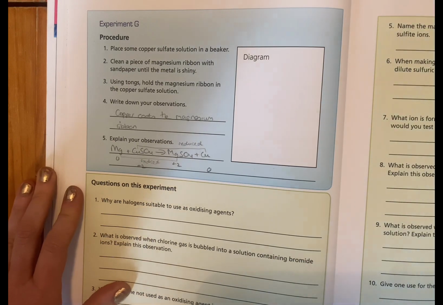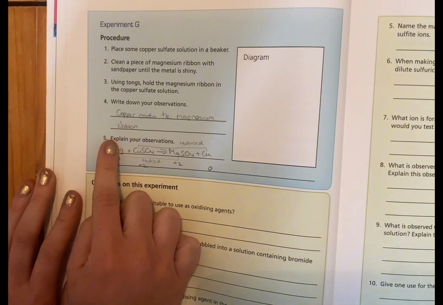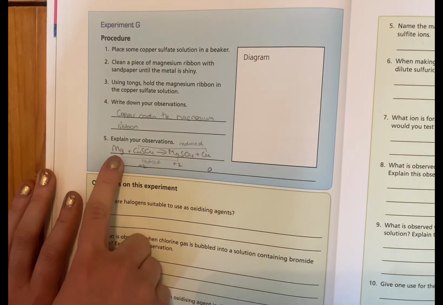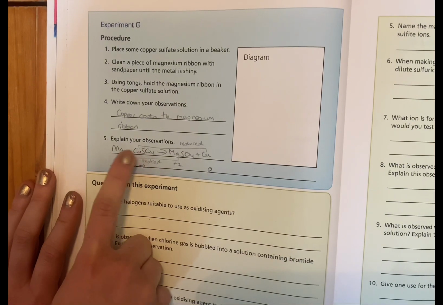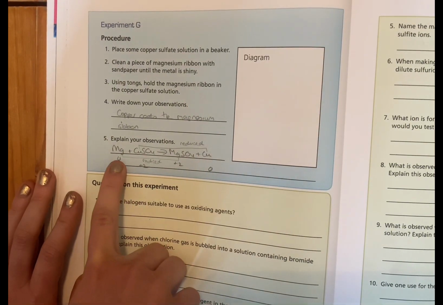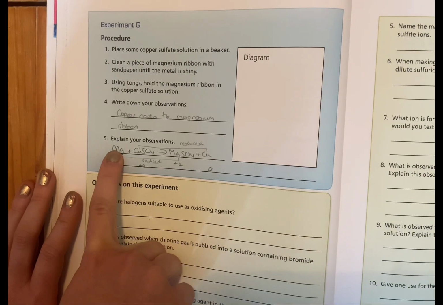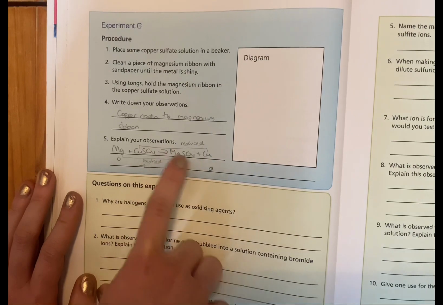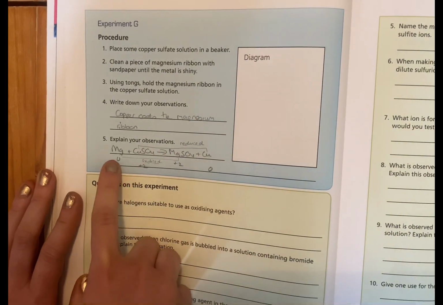And then our last one here is G. We've got copper sulfate and we've added in some magnesium. Copper coats the magnesium ribbon. Here is our reaction: magnesium, copper sulfate, magnesium sulfate and copper. 0 oxidation number for magnesium, +2 for copper, +2 for magnesium then, and 0 for copper.